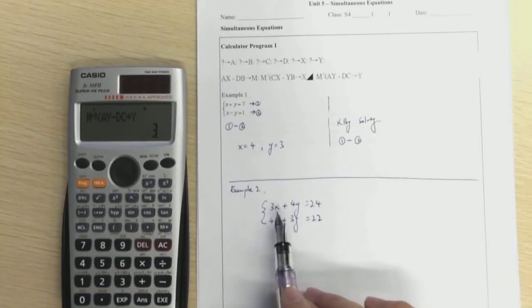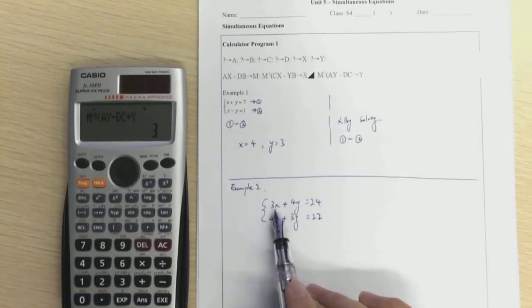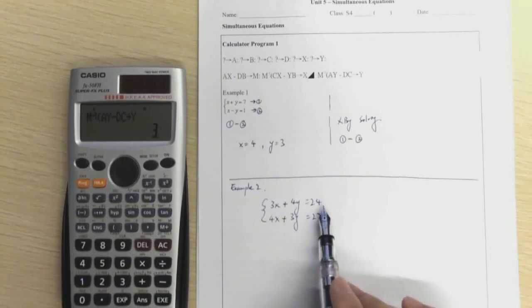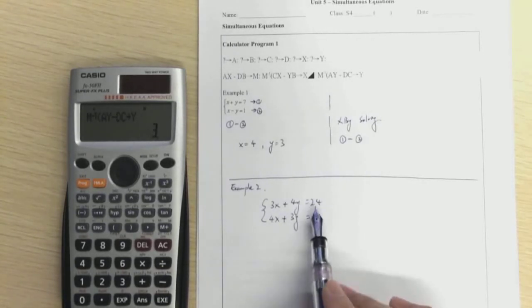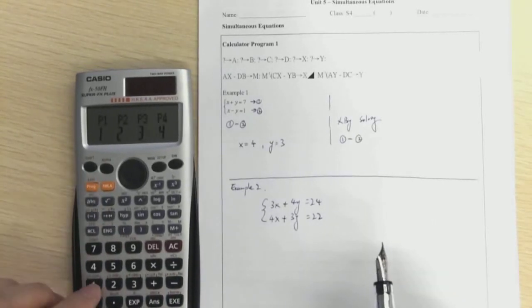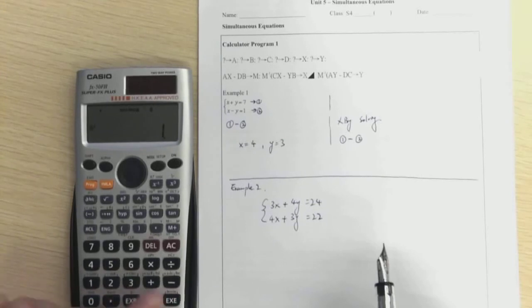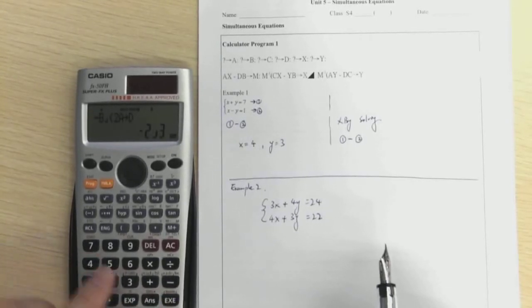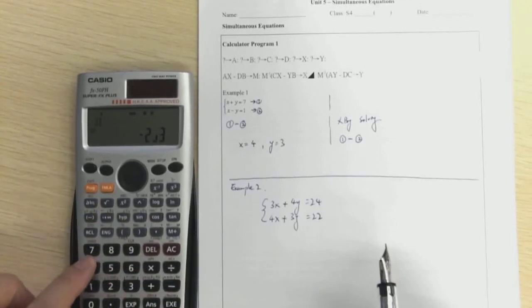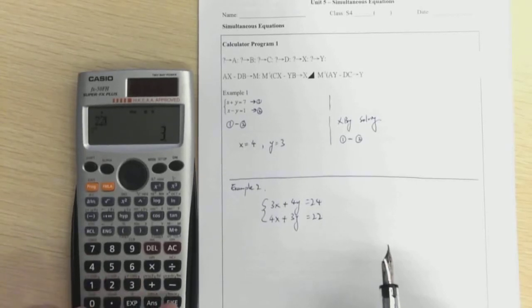Remember, step 1, you need to check if the order is correct or not: unknown x, unknown y, and then the constant on the right hand side. So you can take out your calculator, program 3. 3, 4, 24, and then 4, 3, 22.